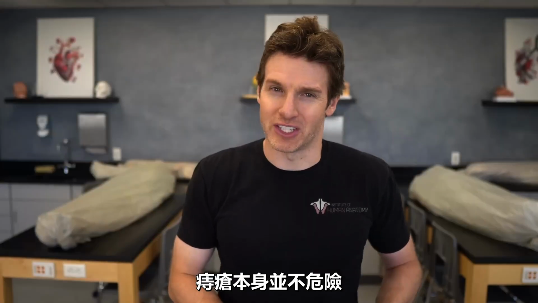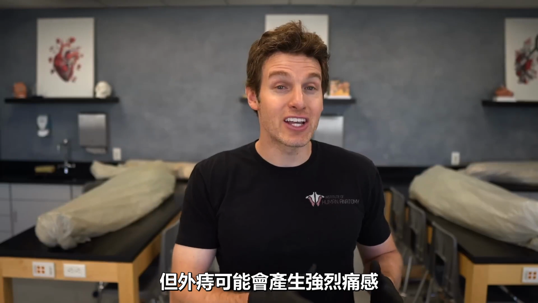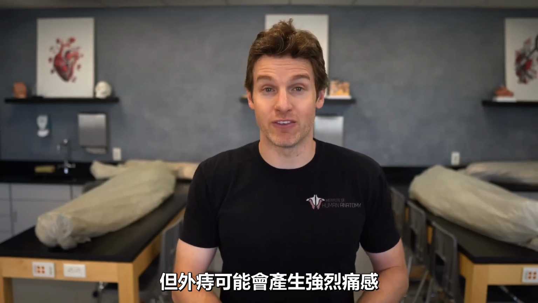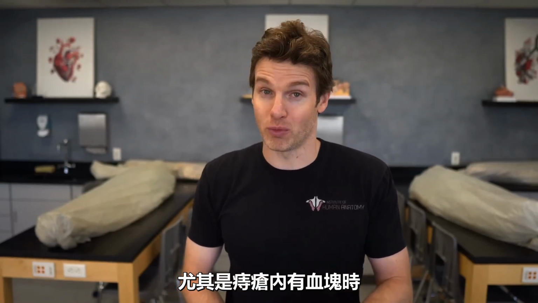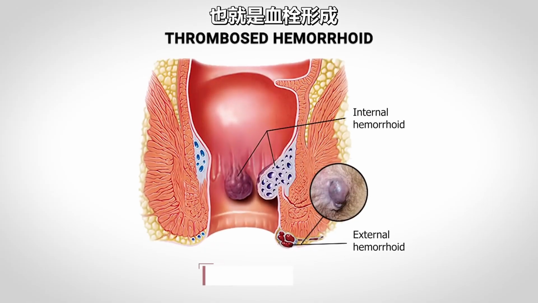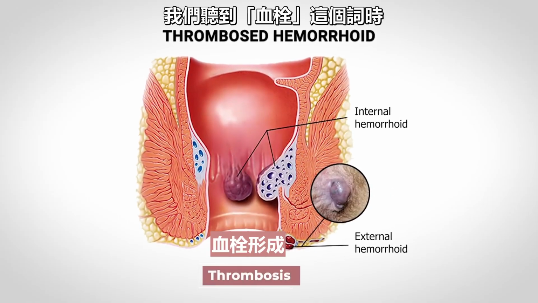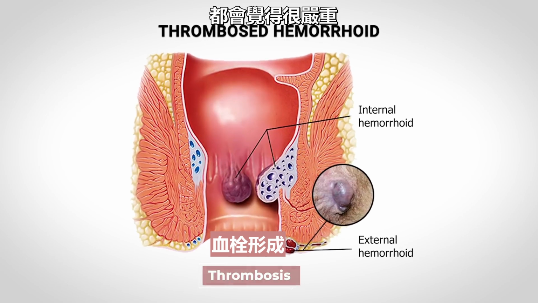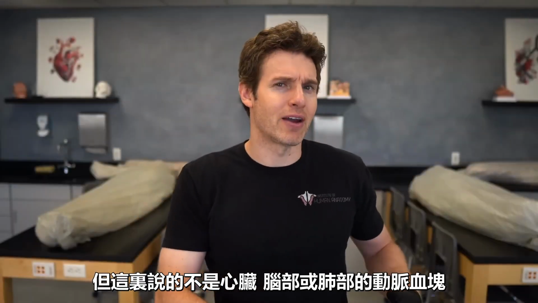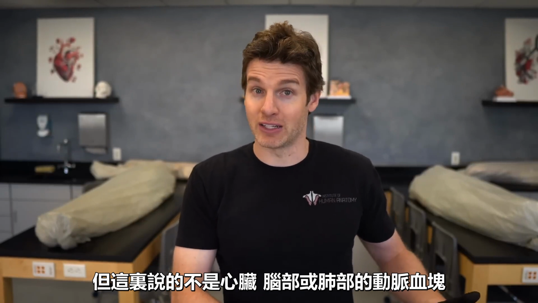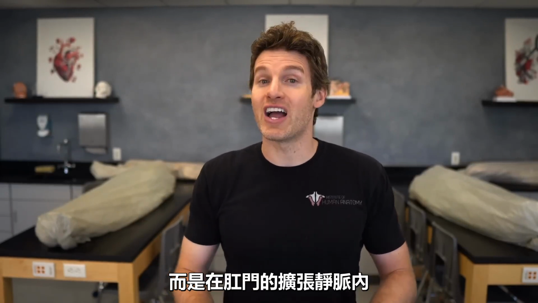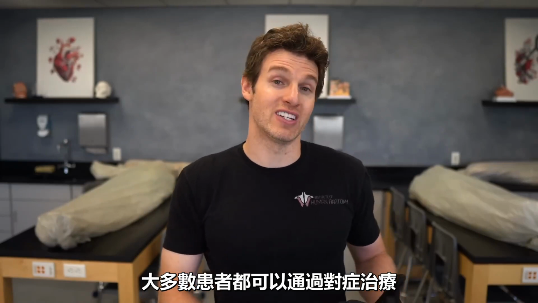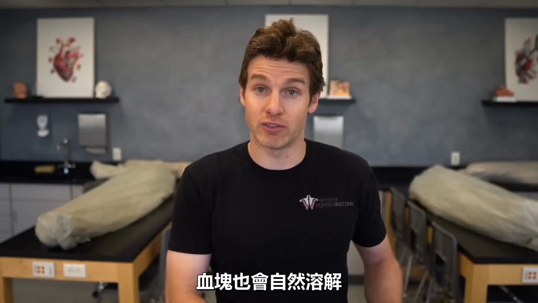Hemorrhoids are not really dangerous, but there are times where these external hemorrhoids can be quite painful, especially if a clot forms within the hemorrhoid, and clot formation is called thrombosis. Now, often when we hear the word clot, we think that this is a very serious thing, but we are not talking about a clot in an artery to the heart, brain, or in the lungs. This is a clot in a dilated vein in the anus, and most patients can actually be treated symptomatically for the pain and discomfort while the body just dissolves the clot on its own.